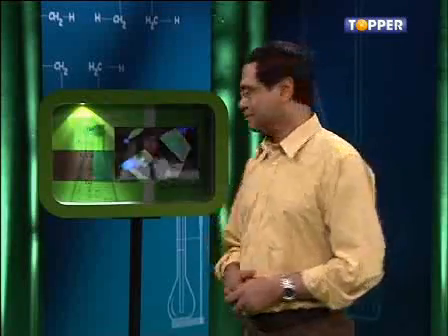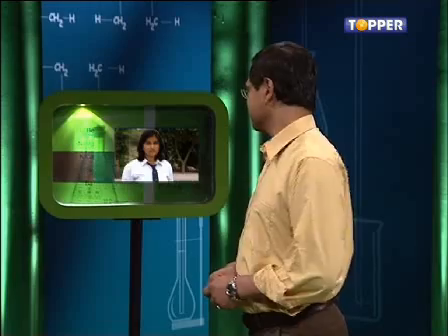Let's now take a call from a student and see what they would like to know about this topic. We've studied in class that the collision theory fails to predict the rate constants for the reactions involving molecules with complex structures. Why is this?